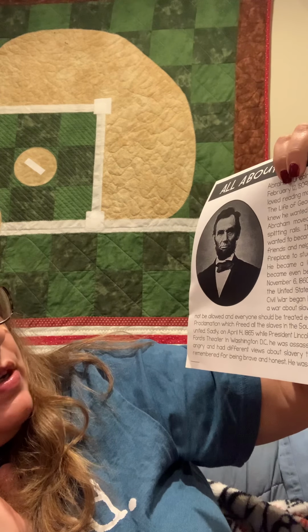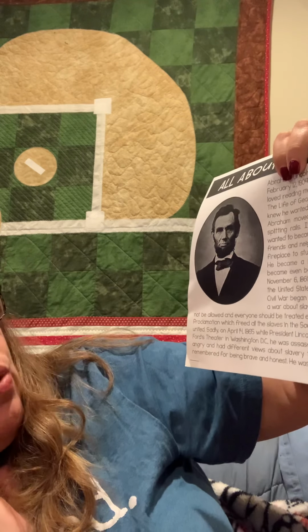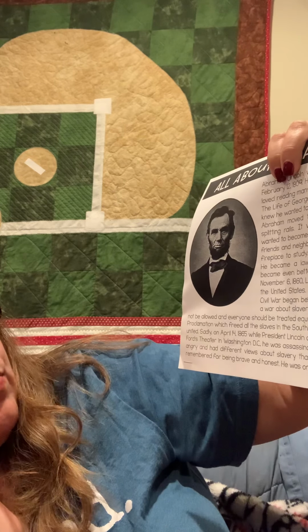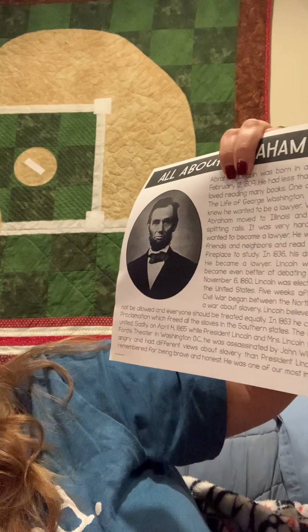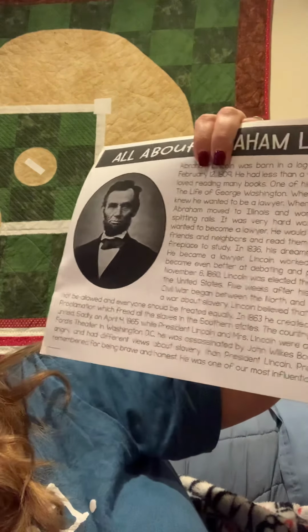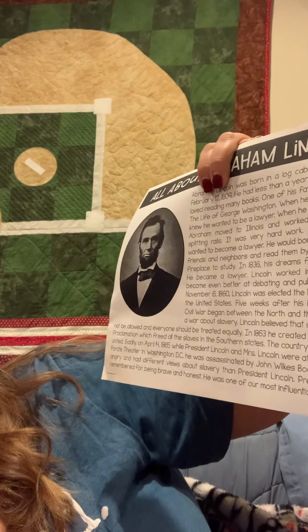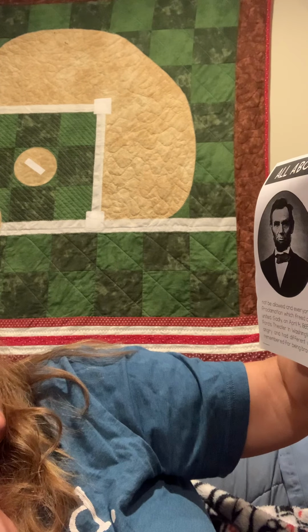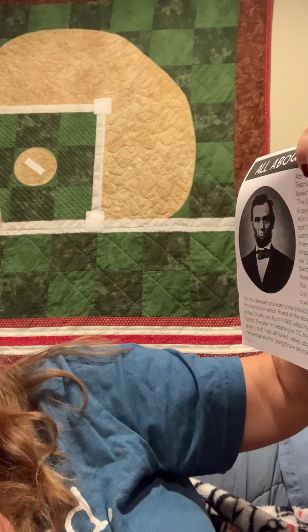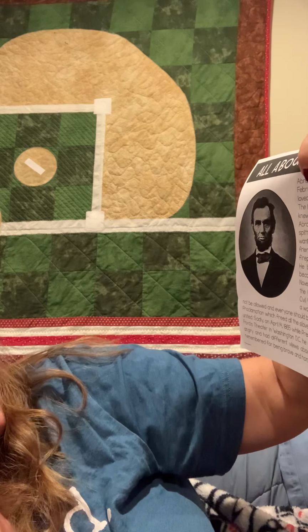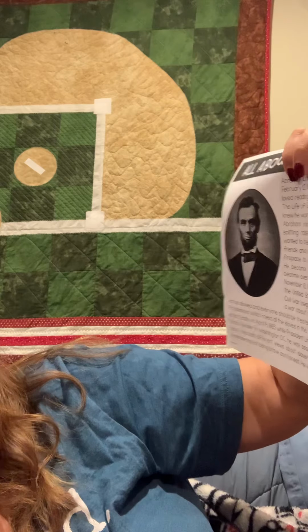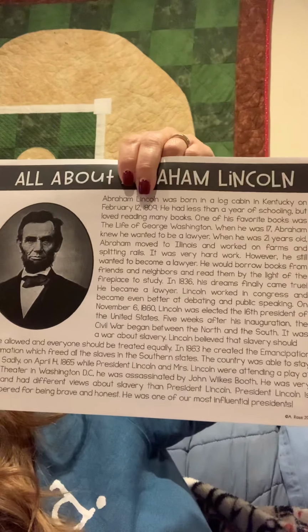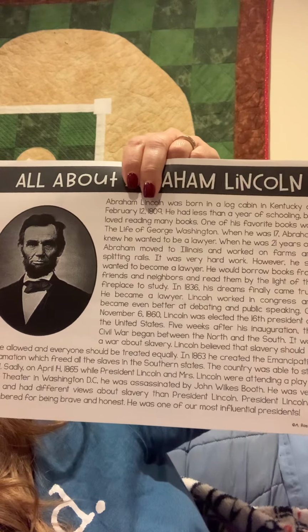Sadly, on April 14, 1865, while President Lincoln and Mrs. Lincoln were attending a play at Ford's Theater in Washington, D.C., he was assassinated by John Wilkes Booth. He was very angry and had different views about slavery than President Lincoln. President Lincoln is remembered for being brave and honest. He was one of our most influential presidents. So you might want to go back and reread that on your own.